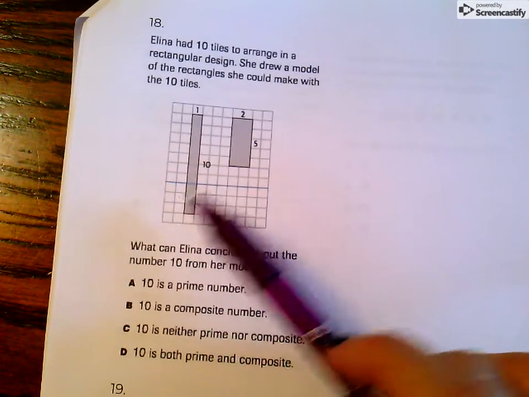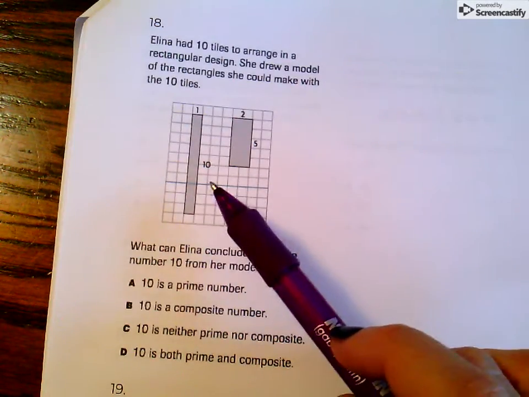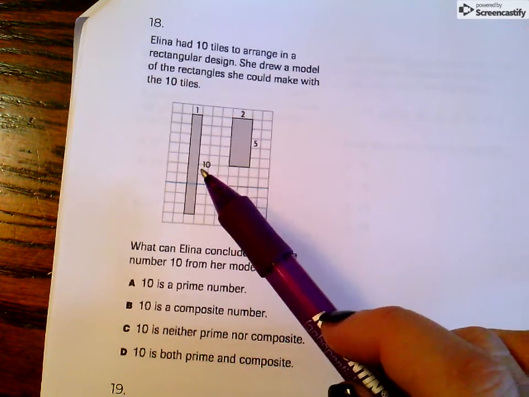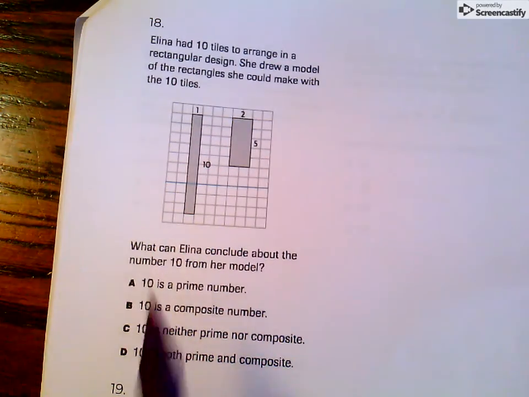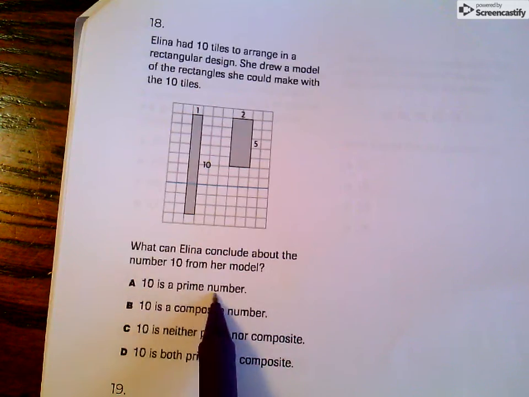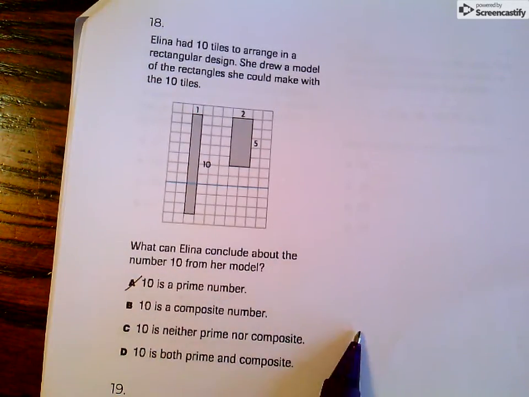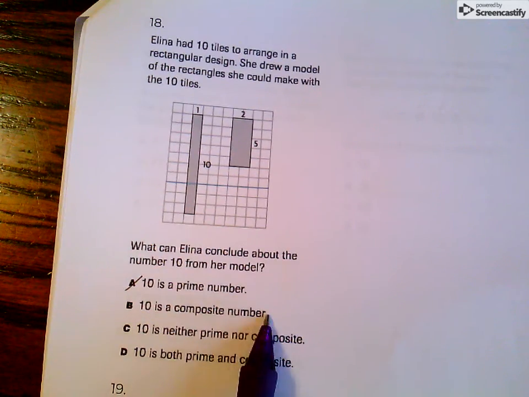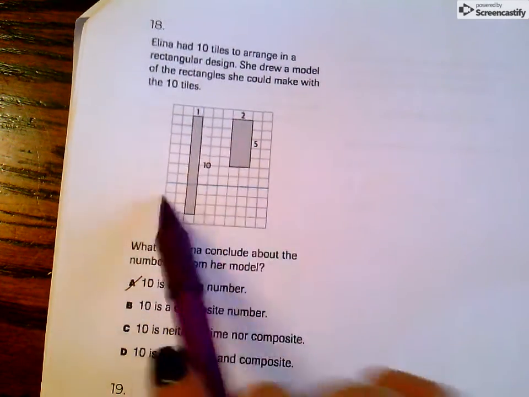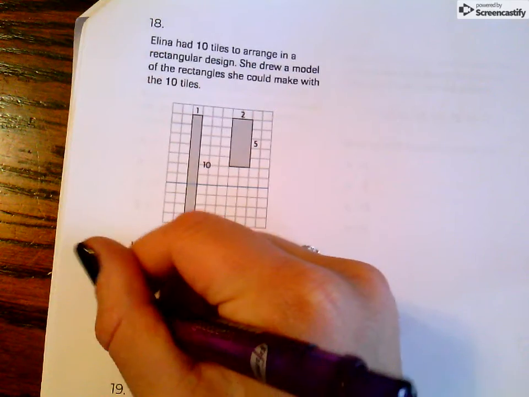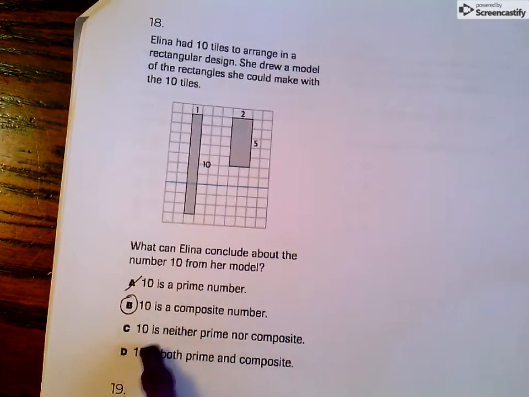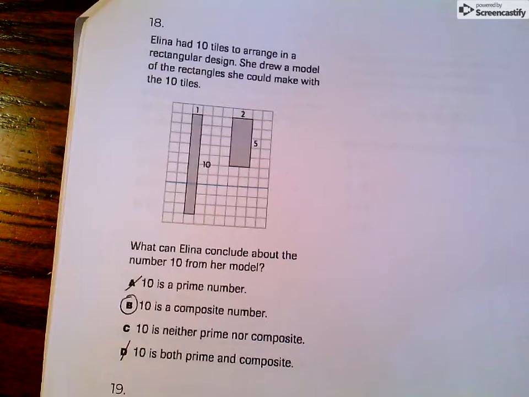I observe that I see two models for the number 10. You can have a row of 10 and 2 rows of 5. So the number 10 is a prime number, which is not true. Prime only means it has 1 and itself as factors. 10 is a composite number. That's right, that's a true statement. So it is B. It's not that 10 is neither prime nor composite. Only 1 is neither. And 10 being both a prime and composite number doesn't even make sense. Not even a real thing.